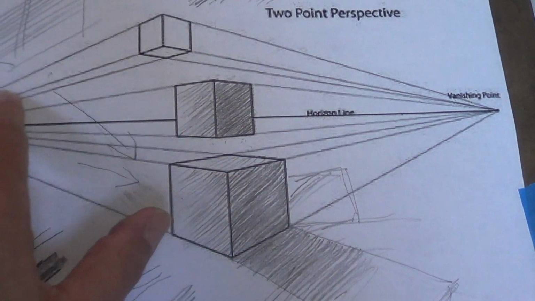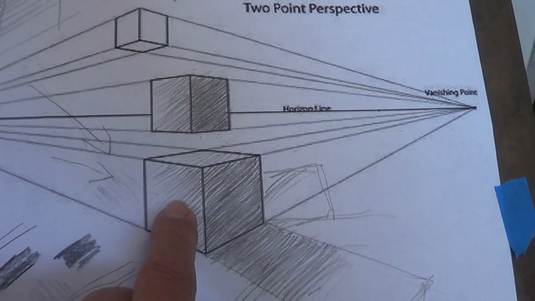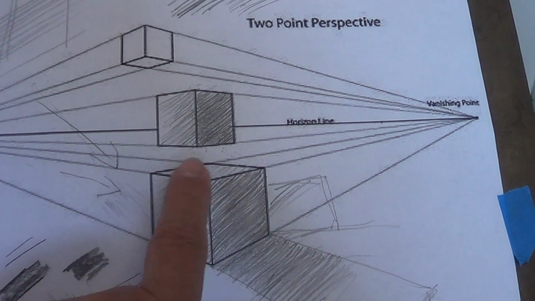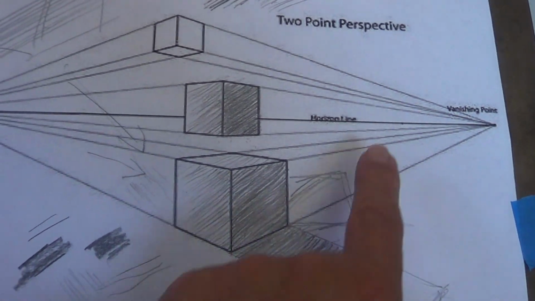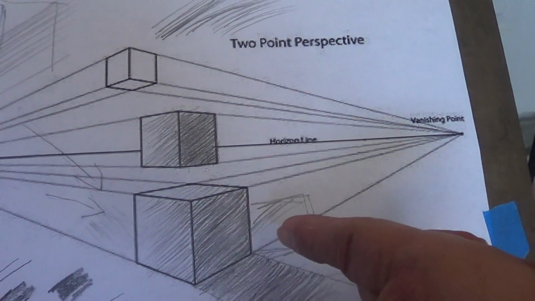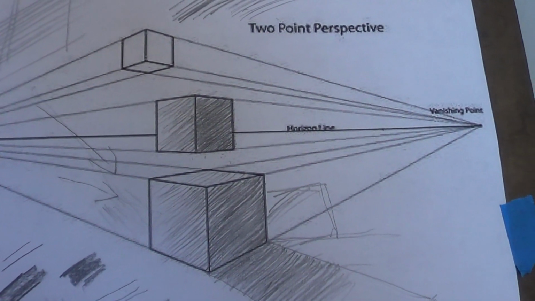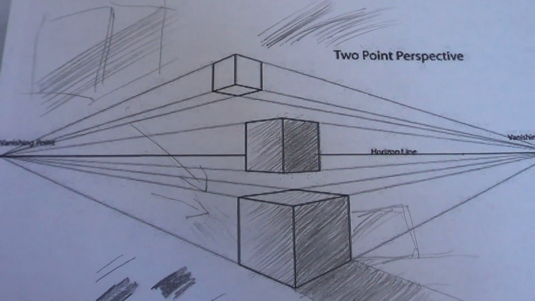Okay, a 1-point perspective. A coffee table, depending on where you're sitting, might look like this. You might see the sides of it and the top because it's 2-point perspective. Of course, if you're over here looking this way, it's going to follow more closely the diagram that you worked on with 1-point perspective.